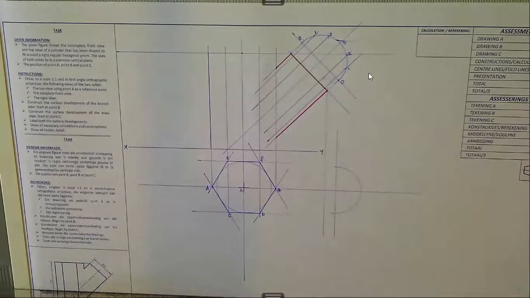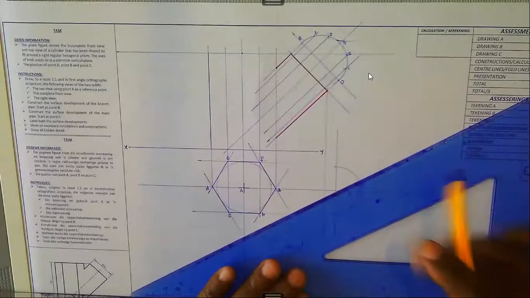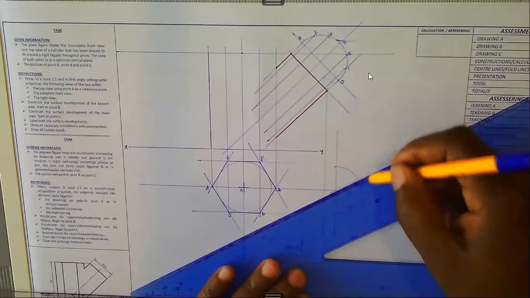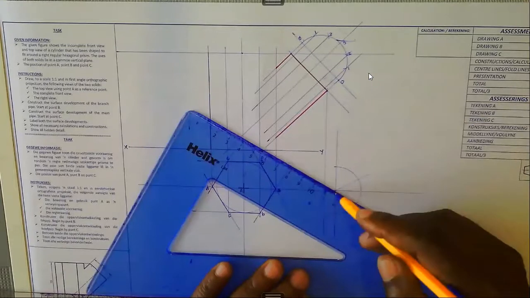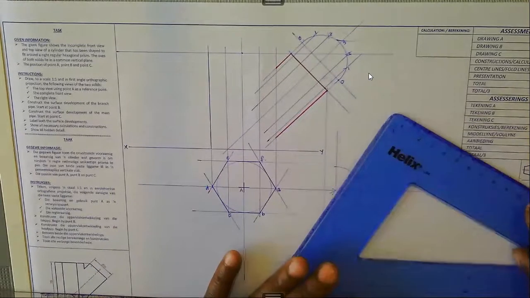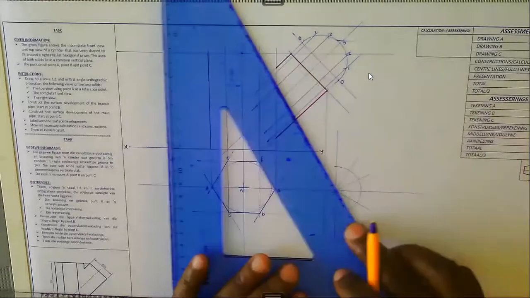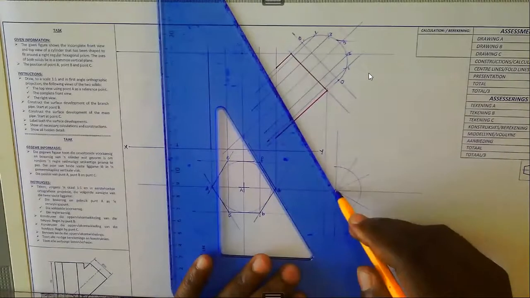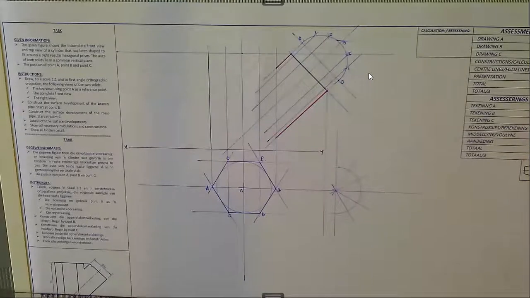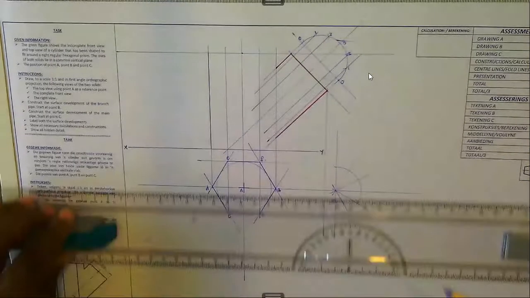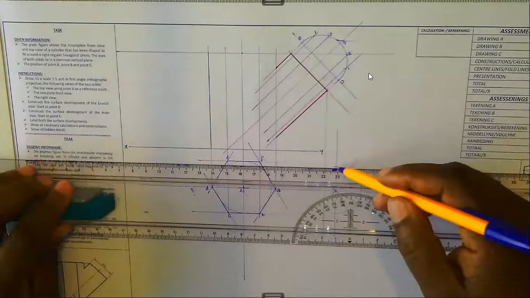I would also draw the semicircle. If it is horizontal like this, there's no need for you to use a compass, because you can make use of a 60-30 degree set square like that. There you go. Okay. Right. So there will be projections from here.